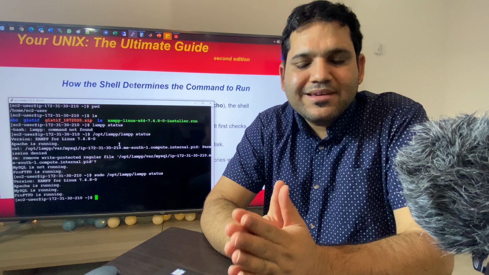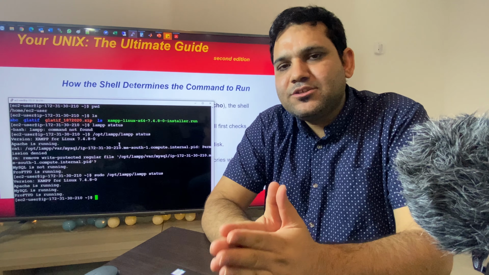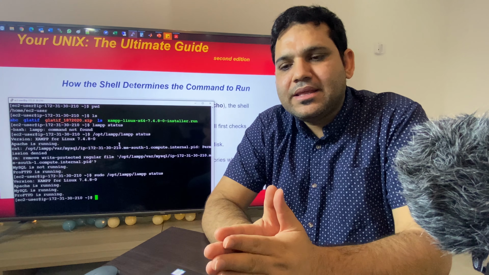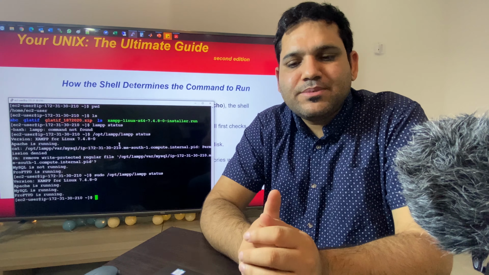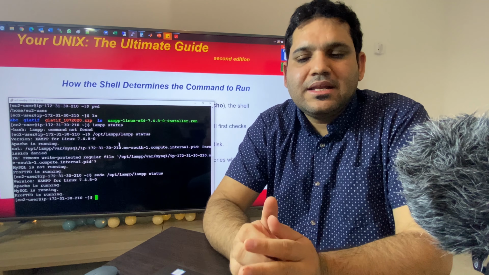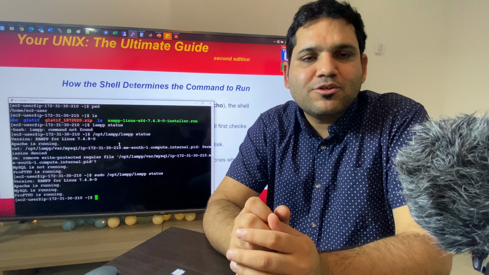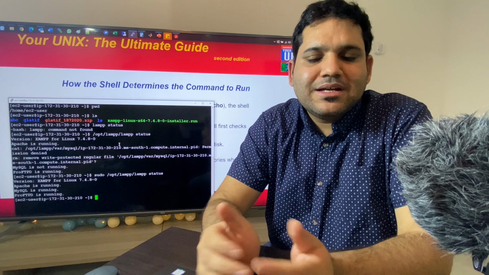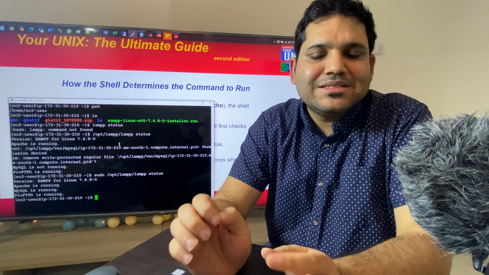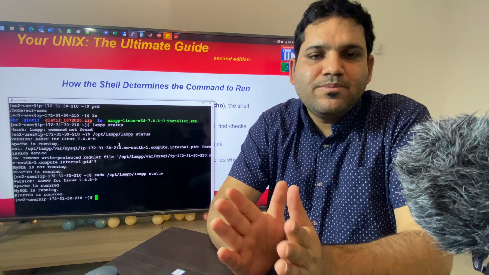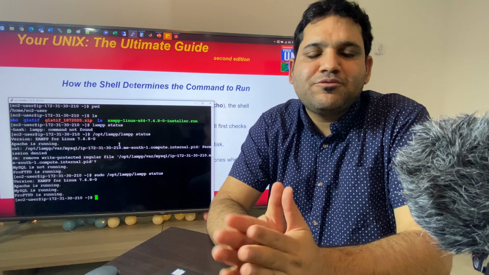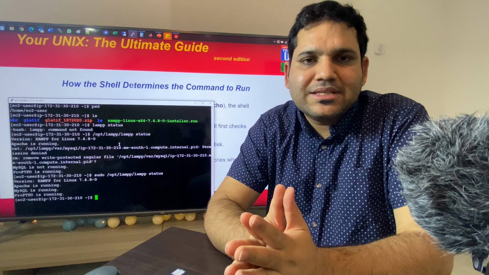So when I run the same command using the full path, it displays the output, while if I just use the name of the command, it doesn't run. Because it is an external command, we need the full path in order to run that command.